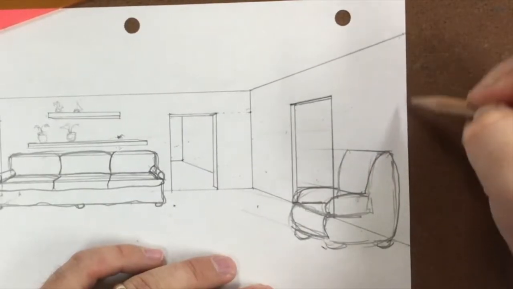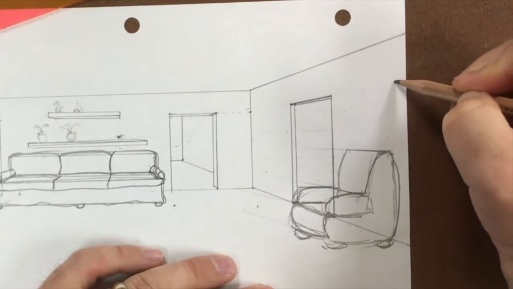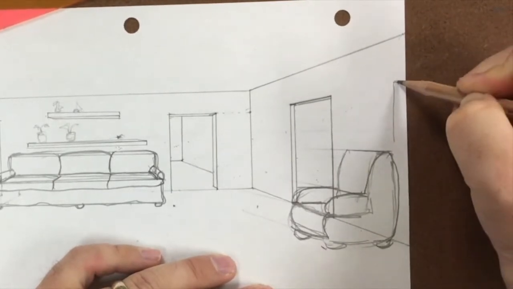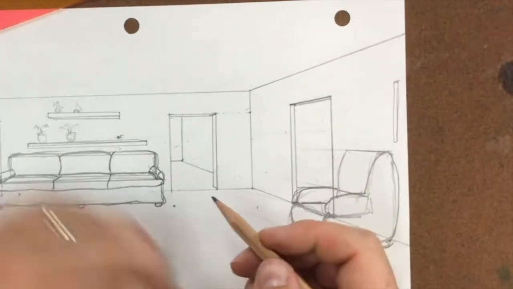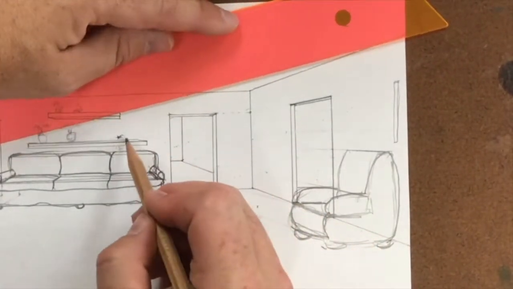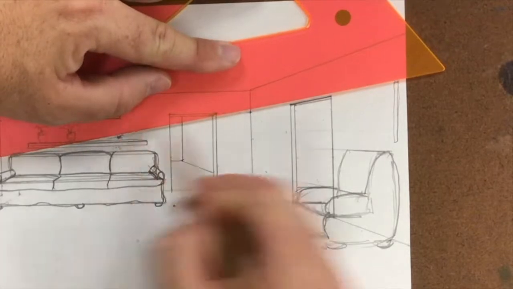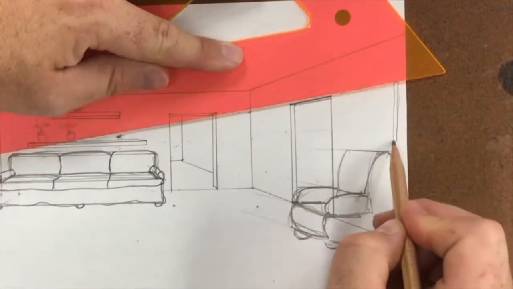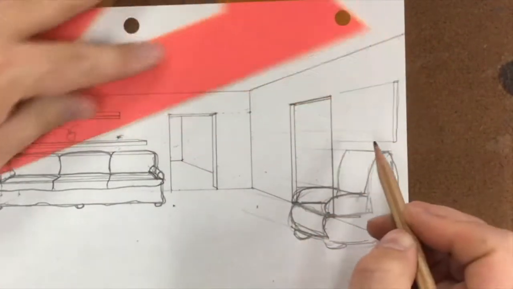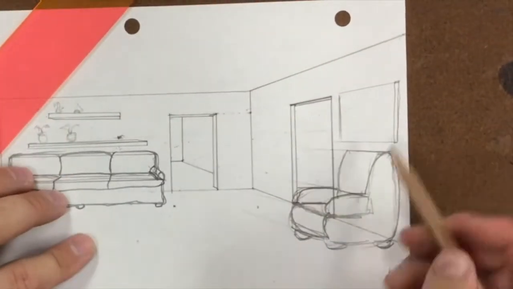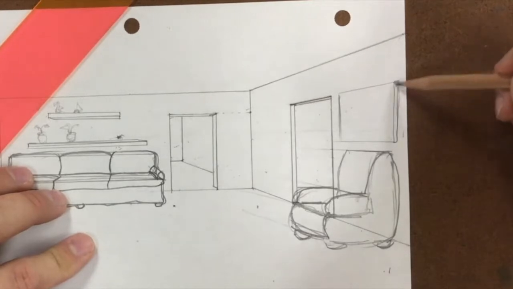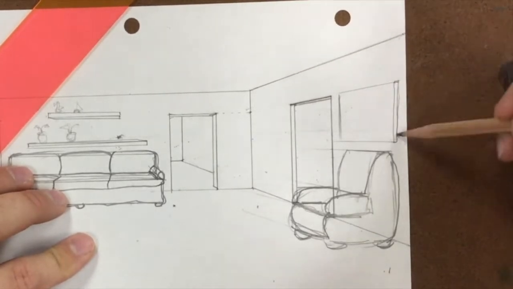Really easy way to do that is, if it's a thin TV that's wall mounted, I could think of this as a thin rectangle. That's the edge of the TV facing me, or the edge of the picture facing me. And then I'll just use the vanishing point and make that 3D, and then cut that off appropriately. If I wanted the TV to be angled, I would have just made this rectangle angled.